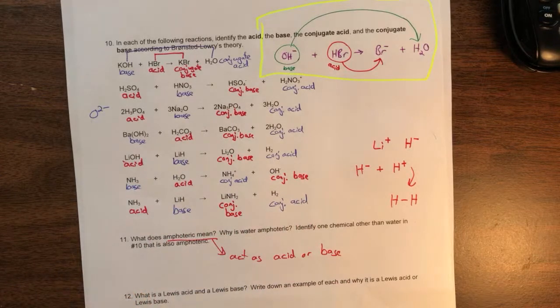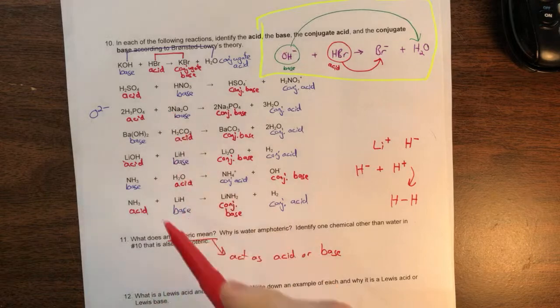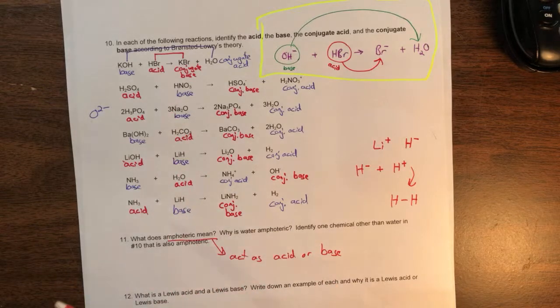It's actually not being reduced. There's no redox going on here. There's nothing that's losing or gaining electrons in any of these problems. So no reduction, crazy. We will talk about this again tomorrow.